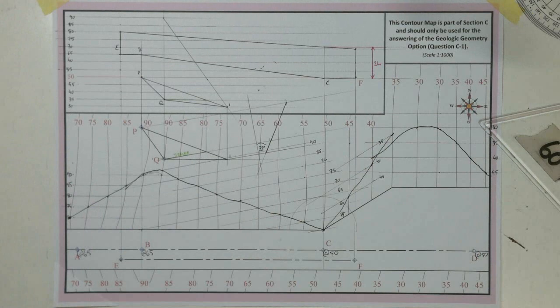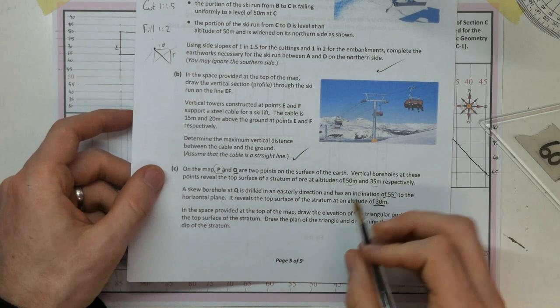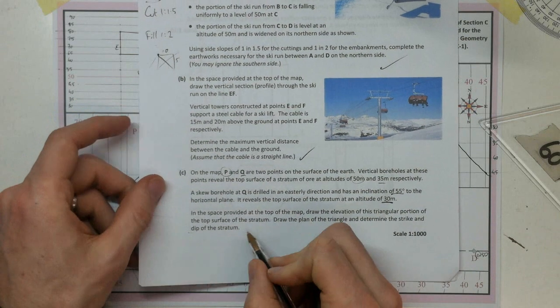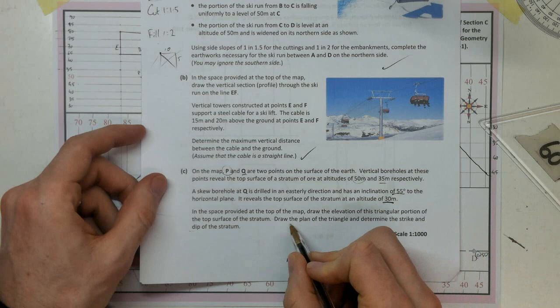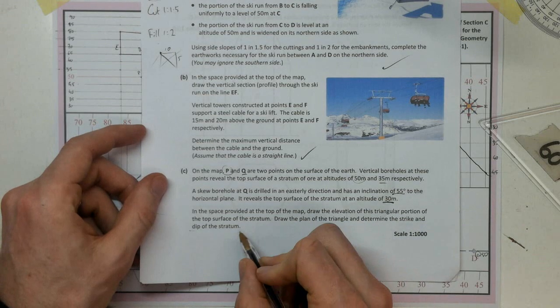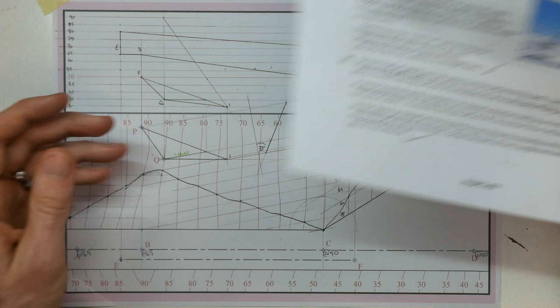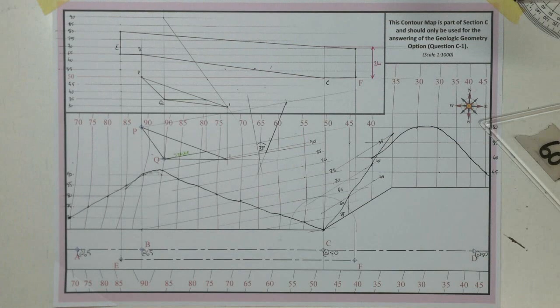Okay, so that is everything that was asked: the plan of the triangle and determine the dip and strike. Correct. Okay, so that is the solution to the geological geometry question on 2013.